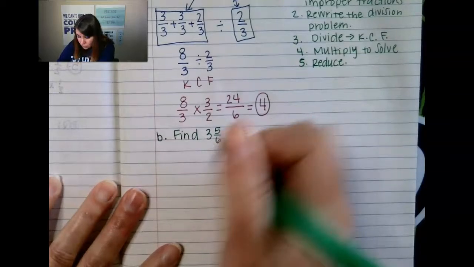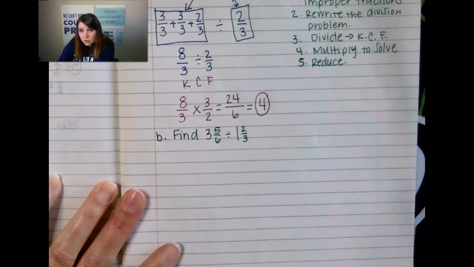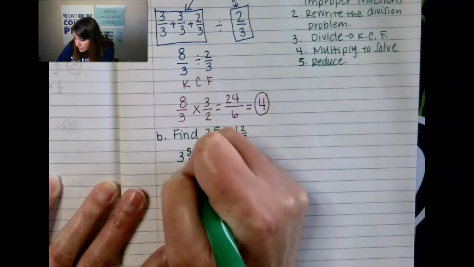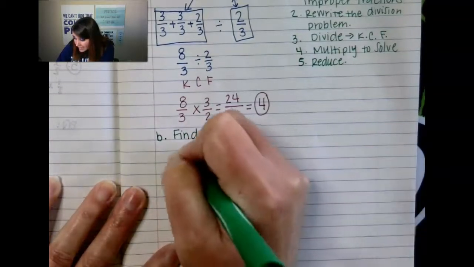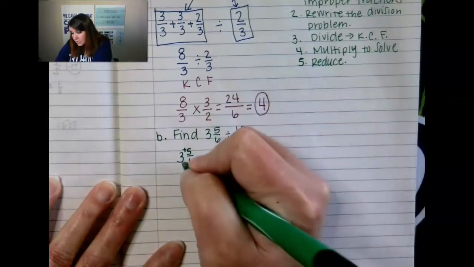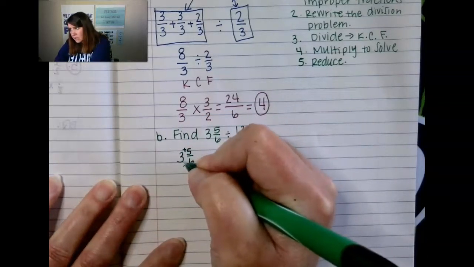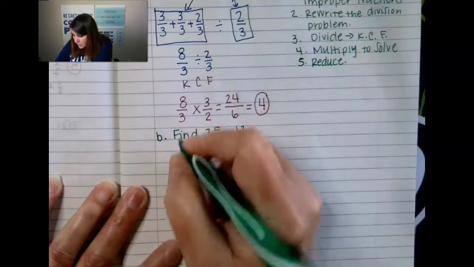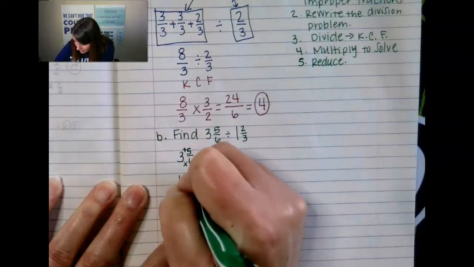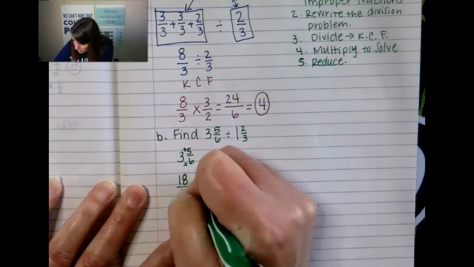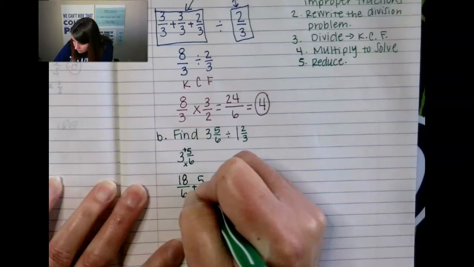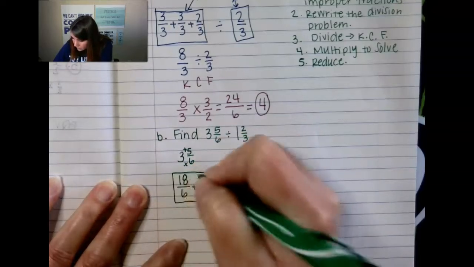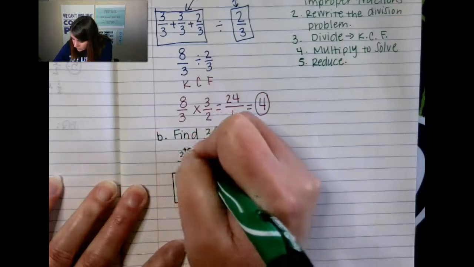And I can just use the trick if I want. If you remember the trick, so 3 and 5/6, if I multiply here, I get 18, and then I add there. So this tells me 6 over 6 plus 6 over 6 plus 6 over 6, which is 18, right? And 18 plus 5, so I get 18 over 6 plus 5 over 6. That is what this represents.